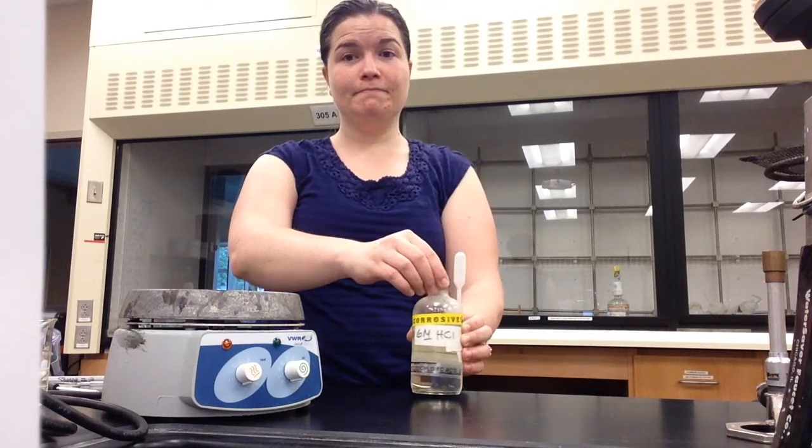In this lab, you will be using corrosive chemicals, specifically hydrochloric acid. So safety goggles should be worn at all times. Caustic or corrosive chemicals will damage your skin, so care should be used when handling these chemicals. If caustic chemicals do come in contact with your skin, rinse your skin with water immediately.